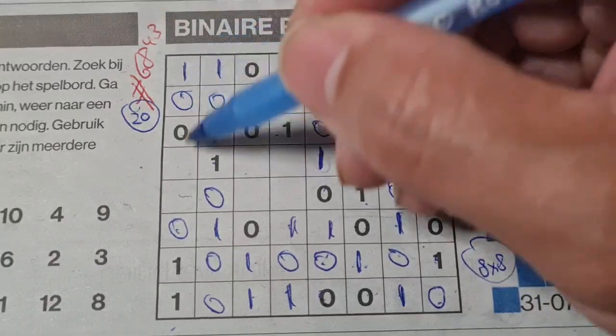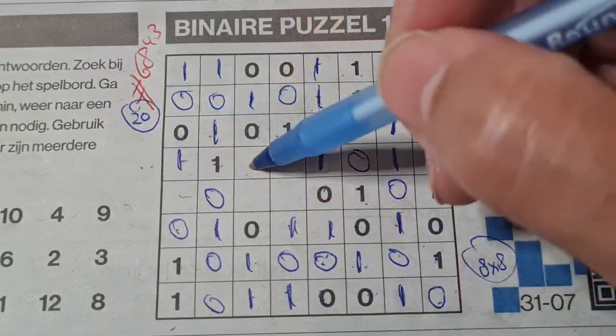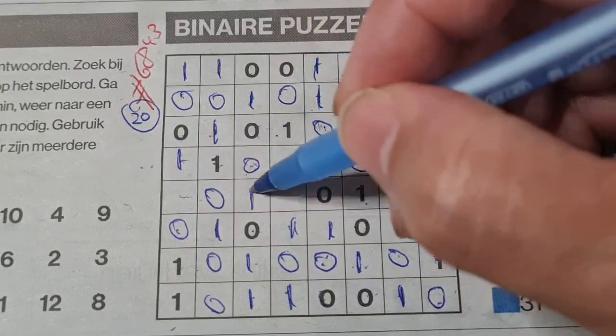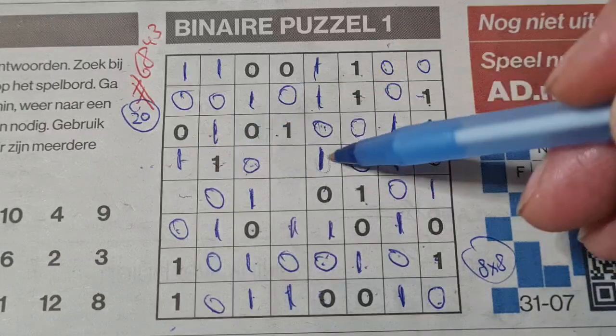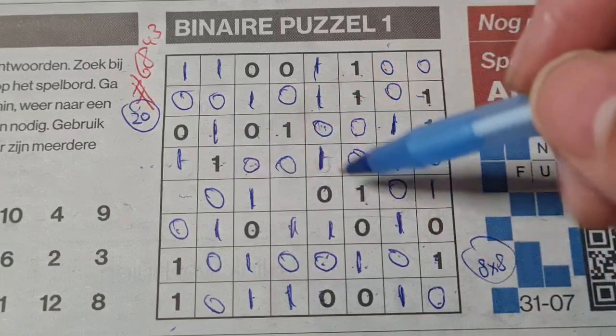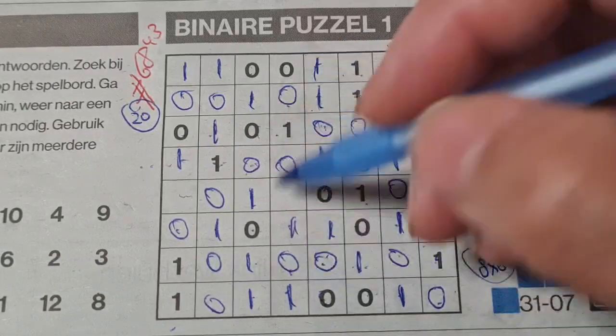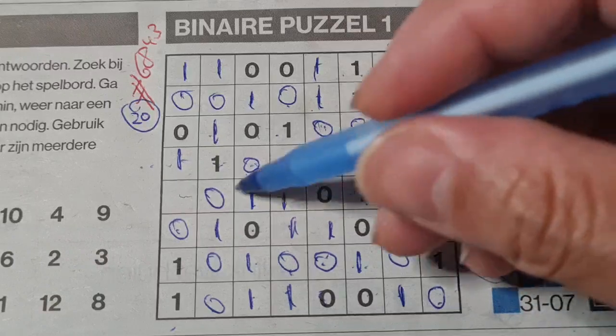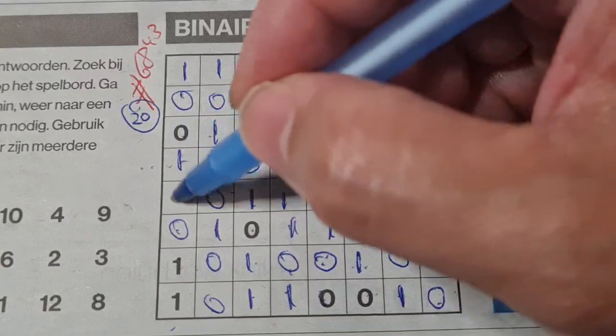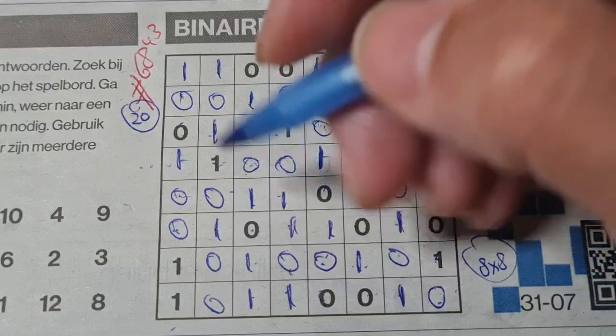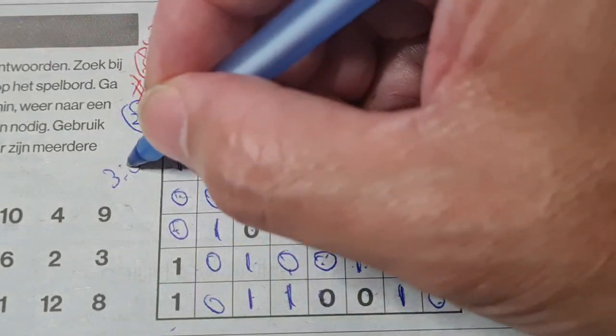Double O here 1, there 1. Double 1 here no, there no. Between two O's comes an 1. 4 ones we have here. So the rest are O's. 4 O's we have here. So the rest are ones. And 4 ones we have here. So the rest are O's. 1, 2, 3, 4. Finish in 3 minutes.